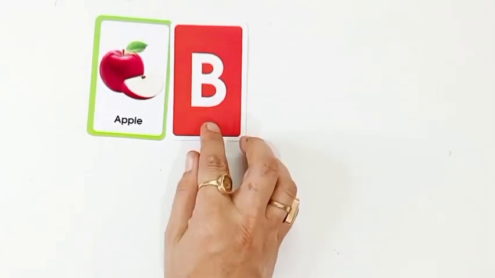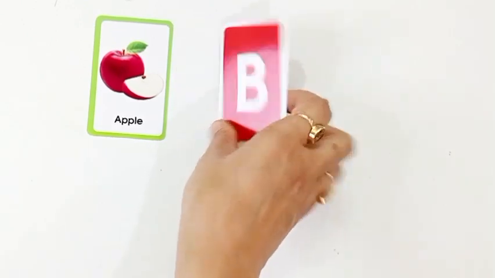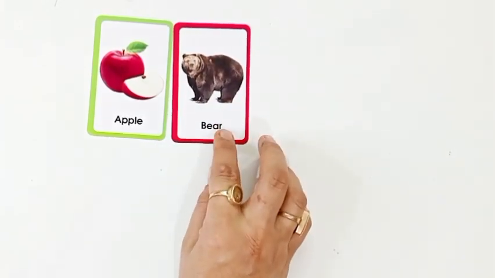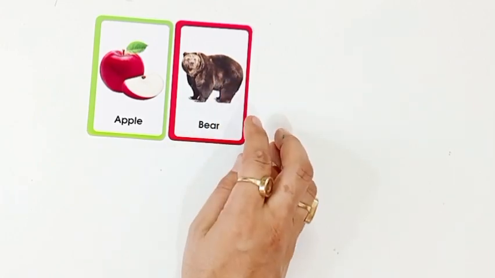This is B. Capital letter B. B for bear. B-E-A-R, bear. This is bear.